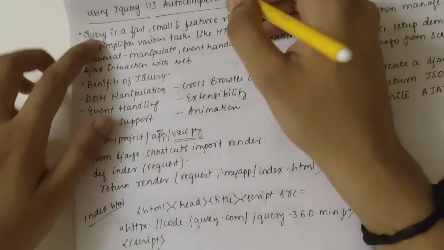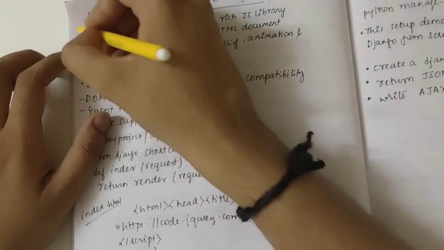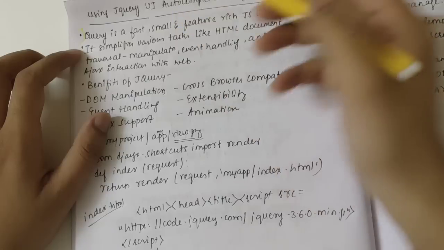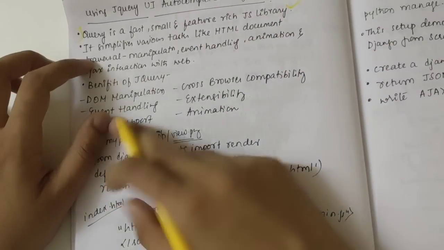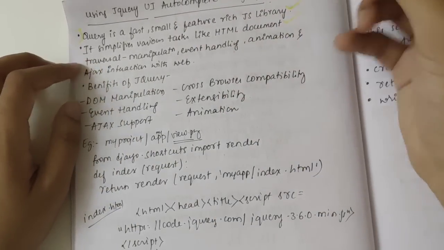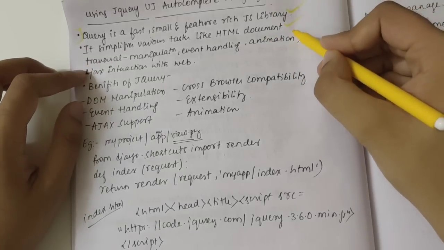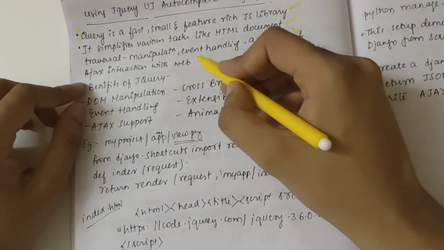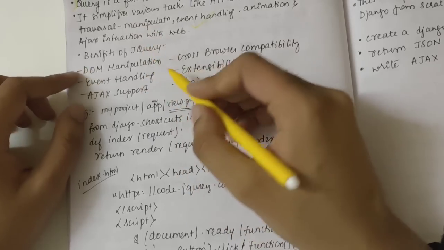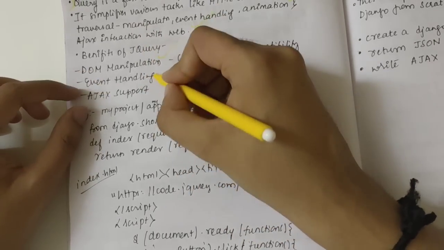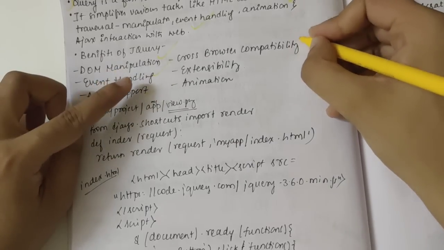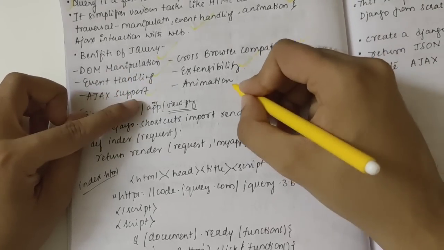So for this query, jQuery is a fast, small and feature-rich JS library. It simplifies various tasks like HTML document traversal, manipulation, event handling, animation, and Ajax interaction with web and so on. So the benefits of jQuery are DOM manipulation, event handling, Ajax support, cross-browser compatibility, extensibility, animation.